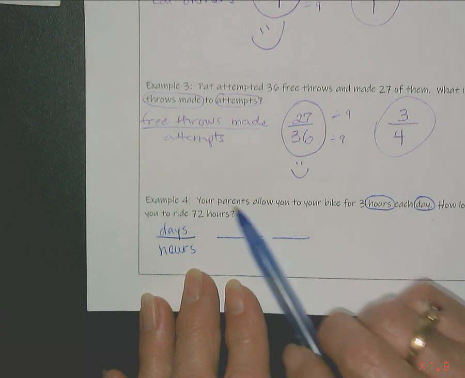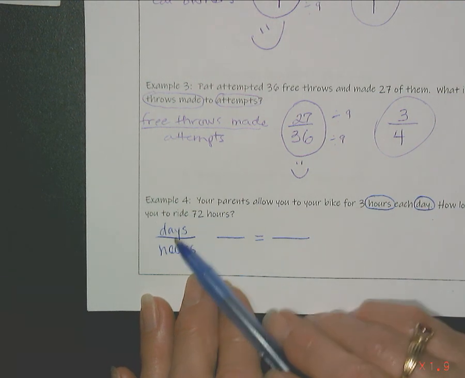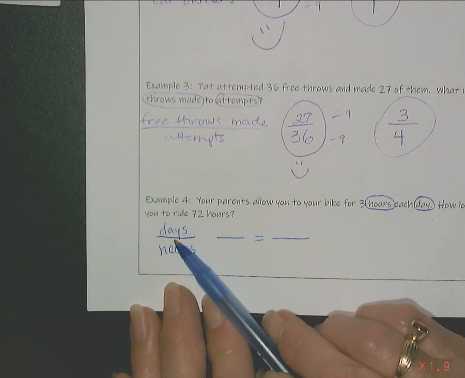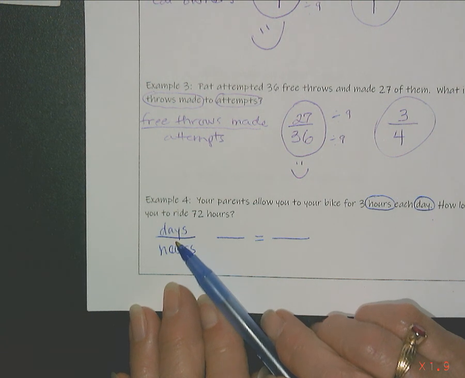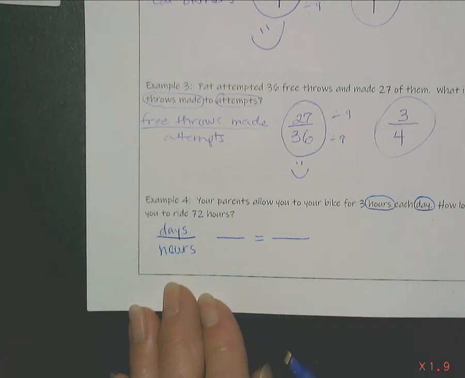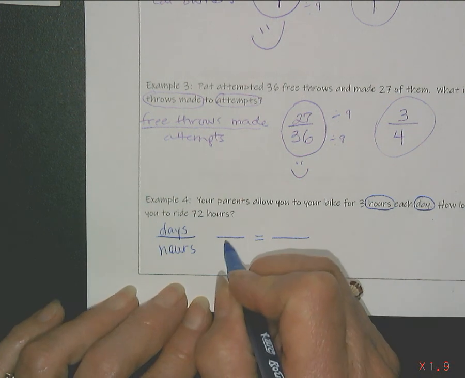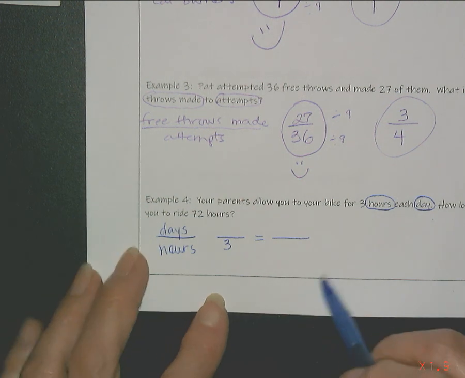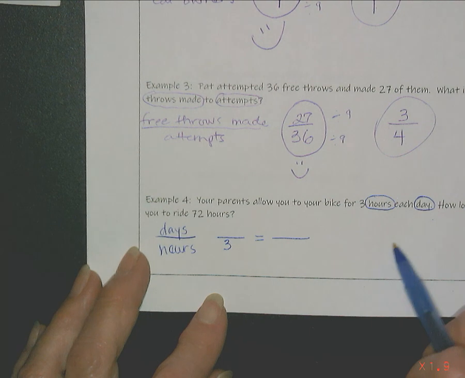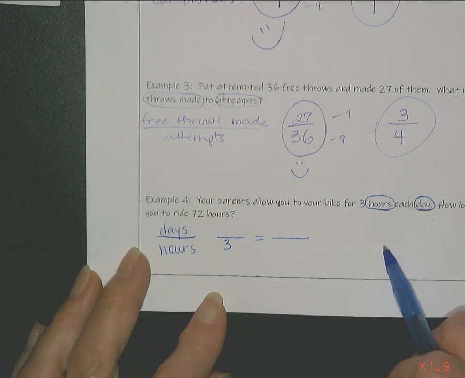Guys, as you read this first sentence, your top number has to be a day's number. Which is 3. No, honey. What comes after the 3? Read the problem. 3 is what? Yeah, 3 is hours, so that's got to go on the bottom. You know this. Read it one more time. Read it out loud. Everybody, read it out loud.